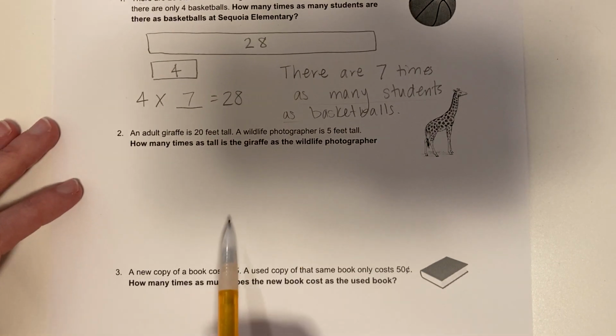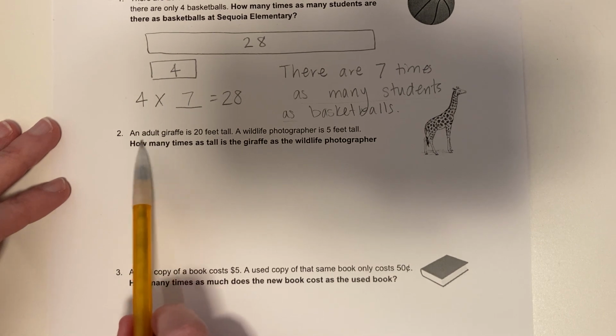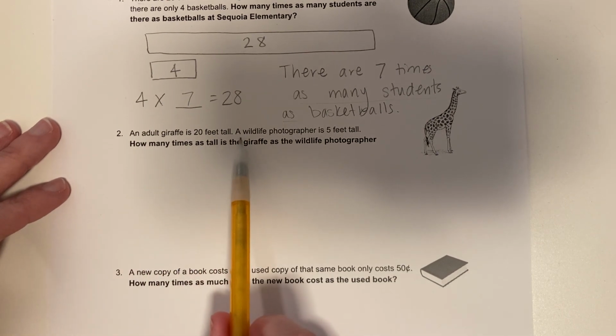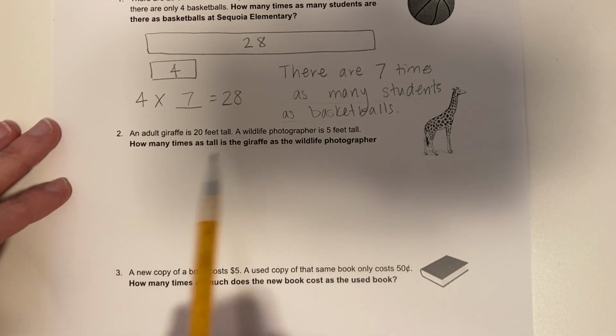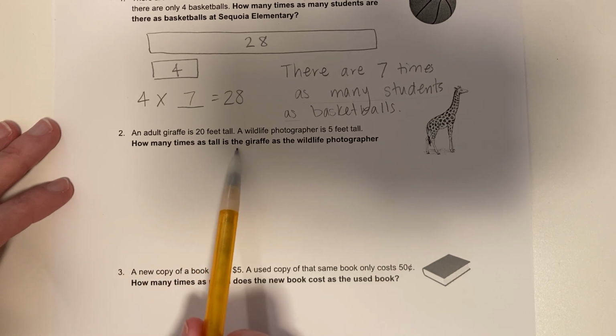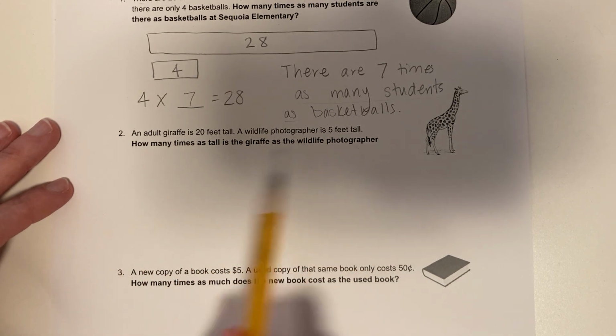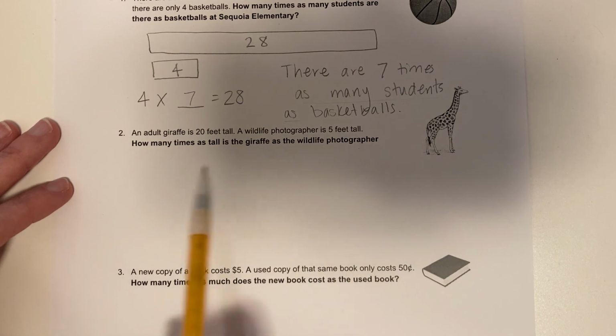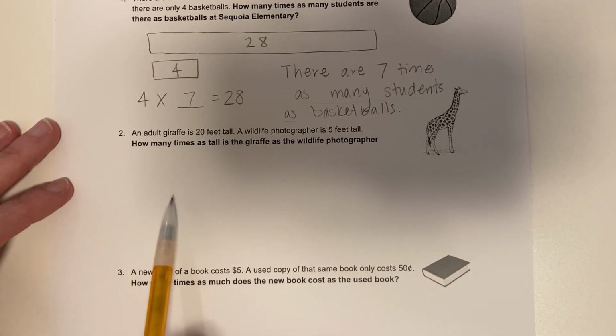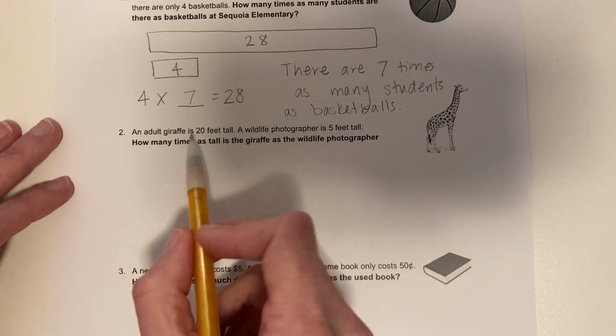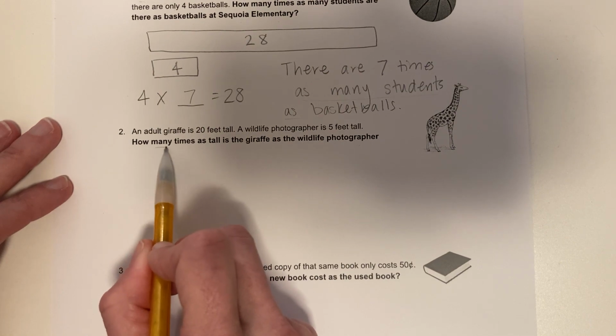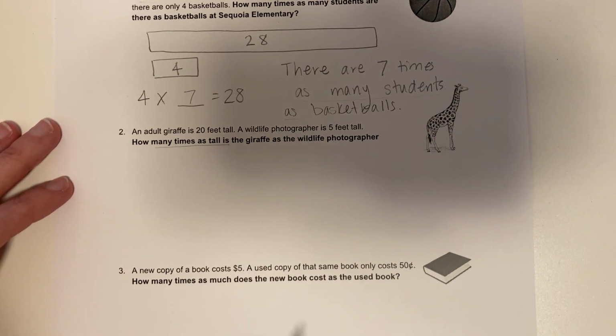In the second problem, you'll do the same thing. An adult giraffe is 20 feet tall. A wildlife photographer is 5 feet tall. How many times as tall is the giraffe as the wildlife photographer? So I would ask, how many 5s do you need to get to 20? And I can write a phrase using as many times as tall as.